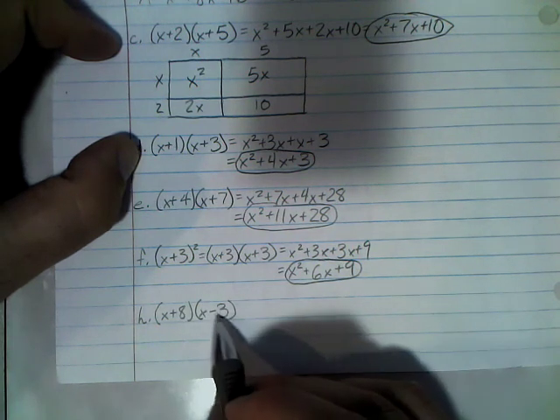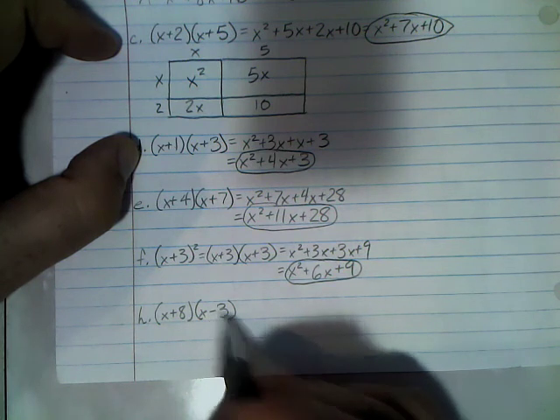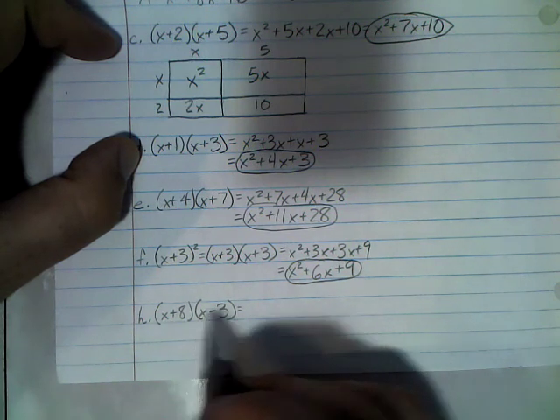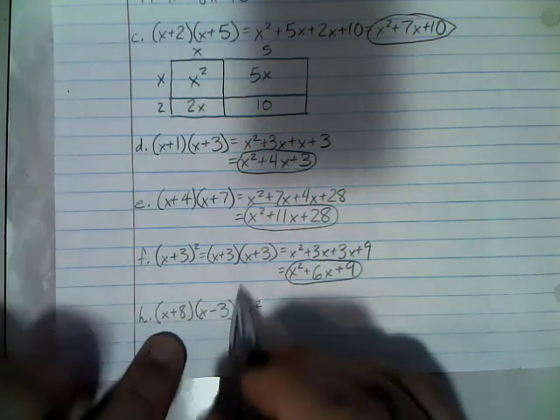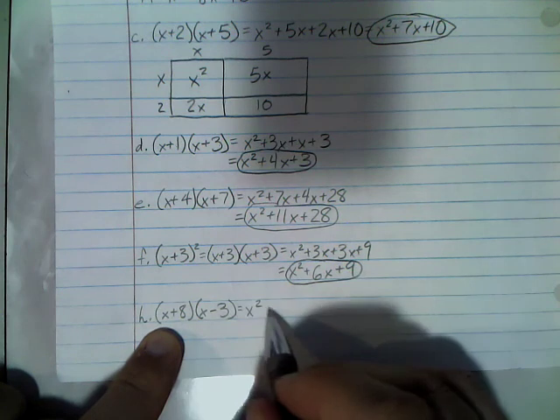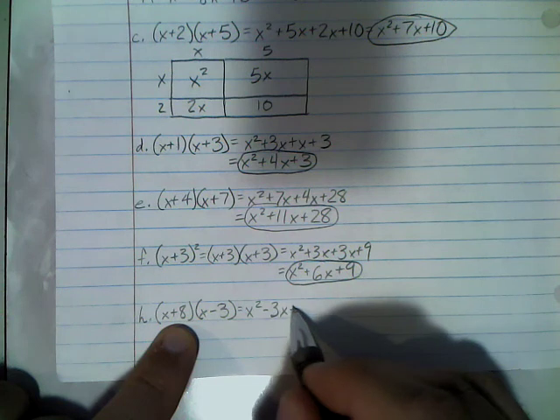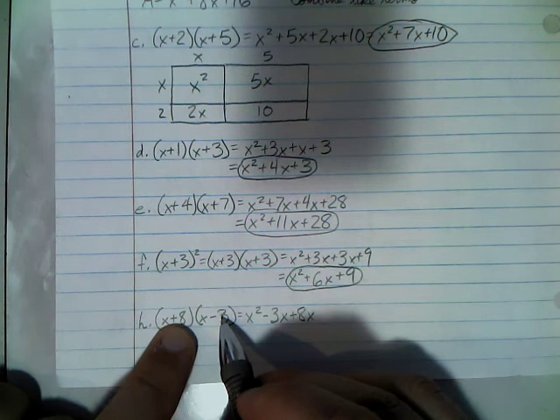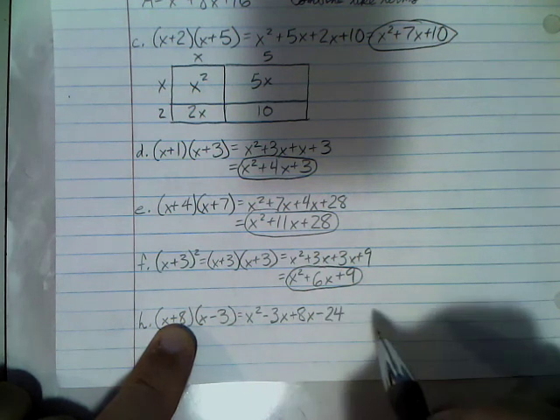Now the thing with this one is we need to remember that when we see a minus, we need to think of this like a negative. So this is really like a negative 3 right here. So if we go ahead and multiply first, x times x is x squared. Outsides, x times negative 3 will be a negative 3x. 8 times x is just normal positive 8x. But then the last will be 8 times a negative 3. Well, 8 times 3 is 24, but the negative will tag along to make this a minus 24.